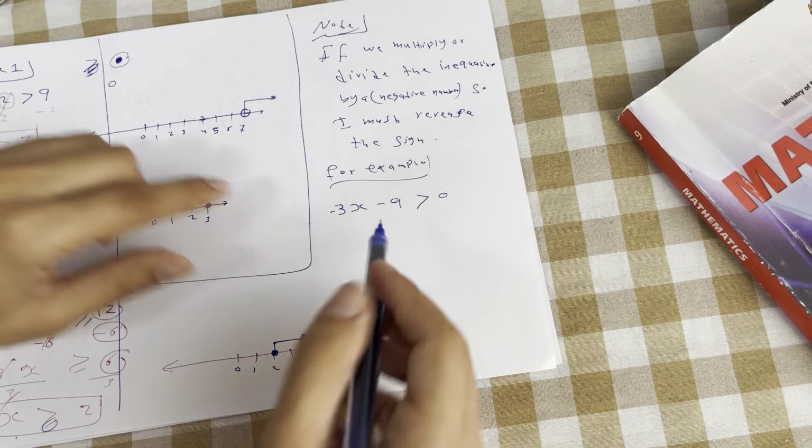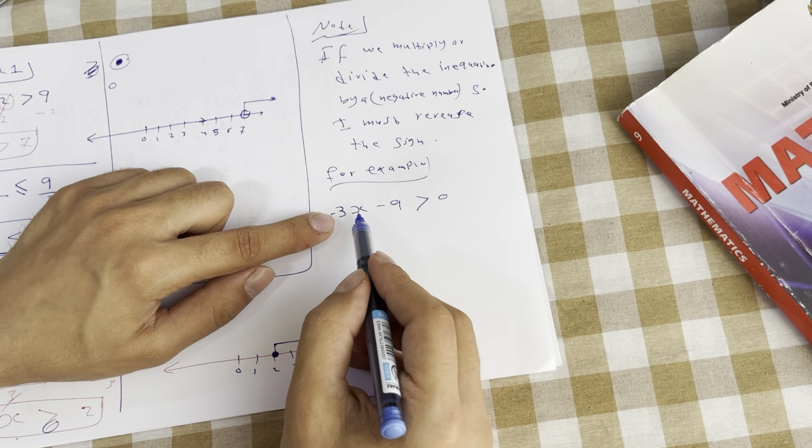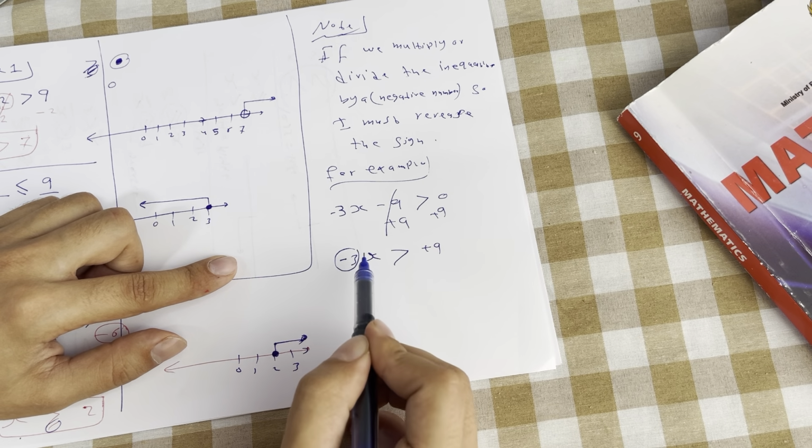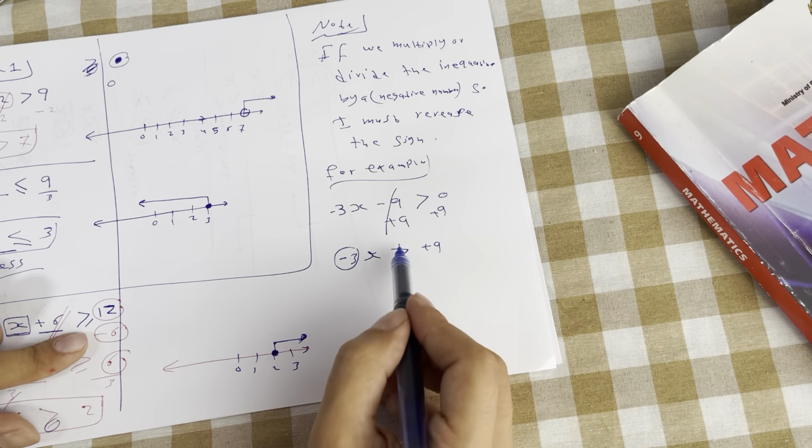For example, look at here. Now I have to find the x value, so I have to move the -2 to the other side. It will be positive. Or I can add +9 to both sides. So they are cancelled. -3x > +9. Now, because I have a negative number, if I multiply or divide by a negative, I have to reverse this symbol.